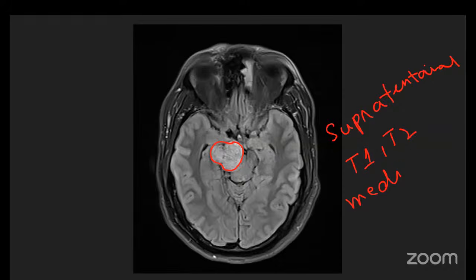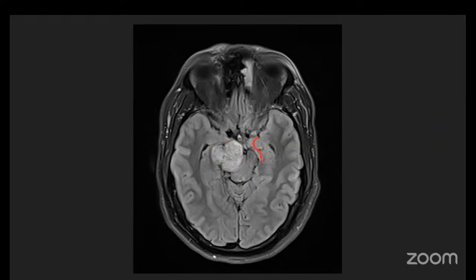It's compressing the temporal lobe. This region is of the uncus. This here is the parahippocampal gyrus. It's compressing both of these. So the patient can have memory impairment. The patient can also have seizures.